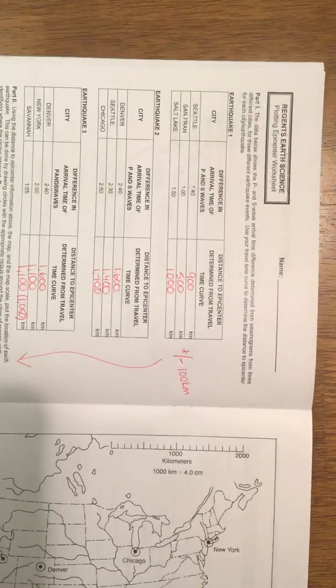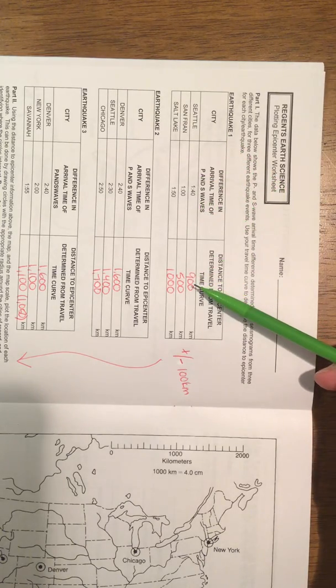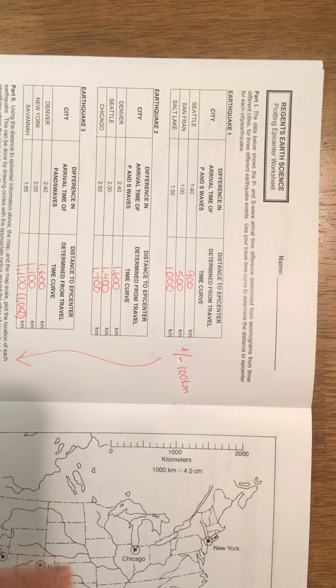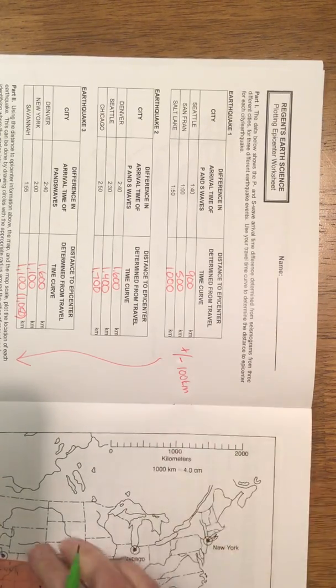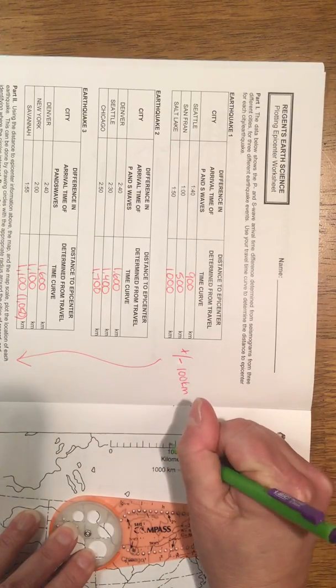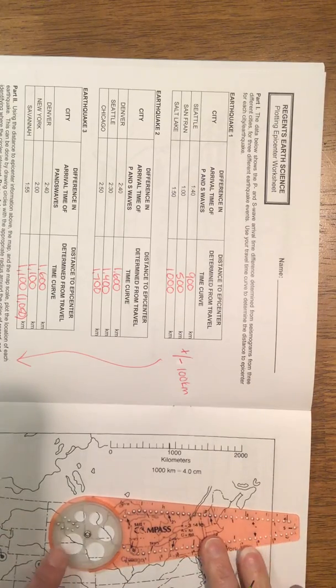So the first distance that we need to plot is that we know the seismograph station in Seattle was 900 kilometers from the earthquake. So on my graphic scale, see how the compass covers the graphic scale? What I want to do is make a nice dark mark at 900 so I can see it really well. I'm going to show you how to use the orange one first.